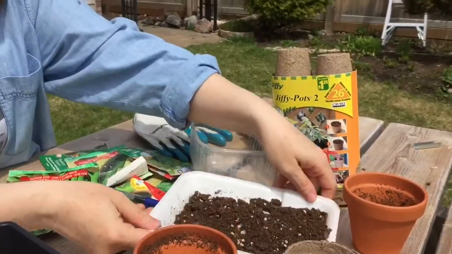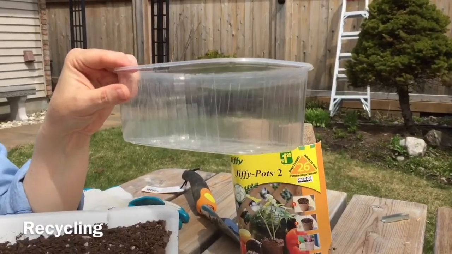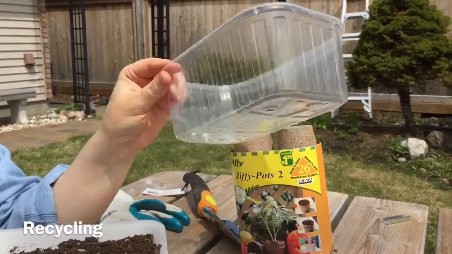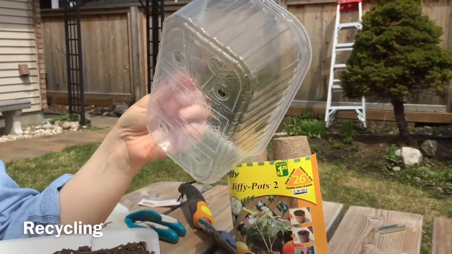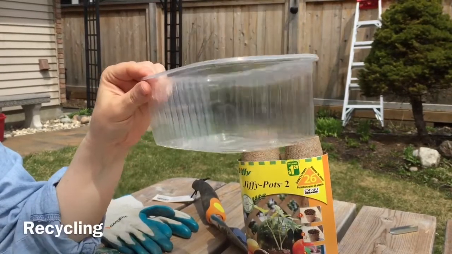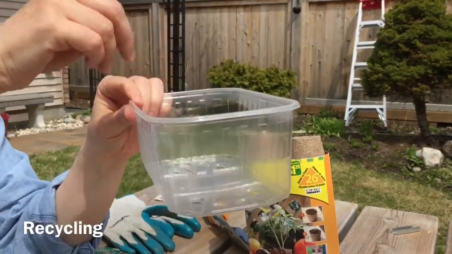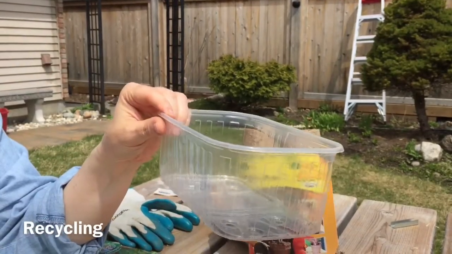You will also see that I get some containers from my recycling. This came with plums from the store maybe a few weeks ago. I saved it. I will put soil in here, some seeds, and they will grow some beautiful vegetable plants.